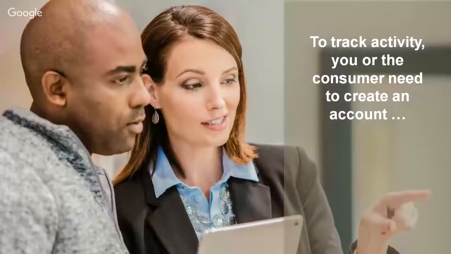To track activity, the consumer first needs to have an account, either one they create or one you created for them. Then they must log on to that account in order for ZAP to track their activities. ZAP will track all activities on the website and mobile app.